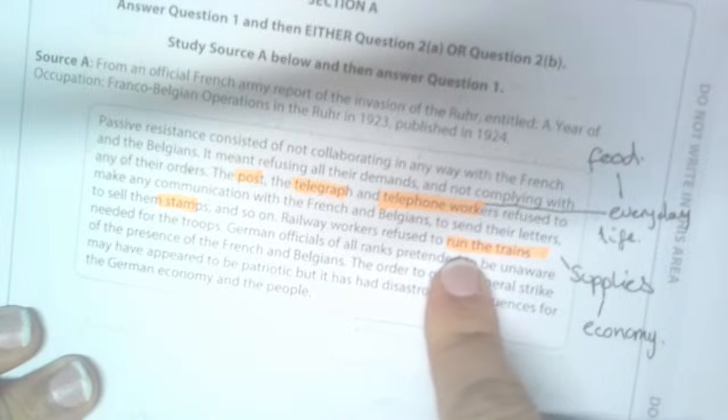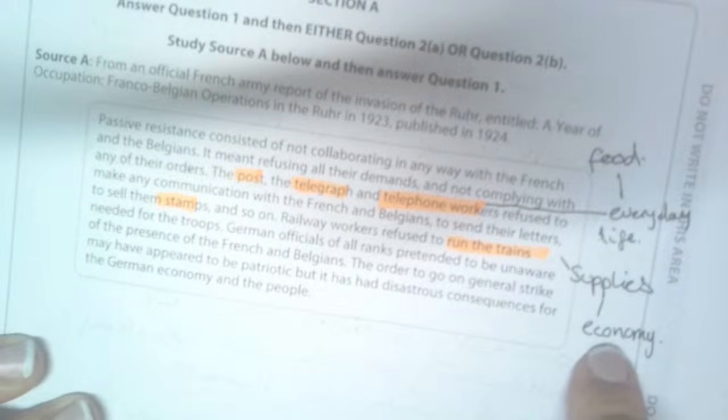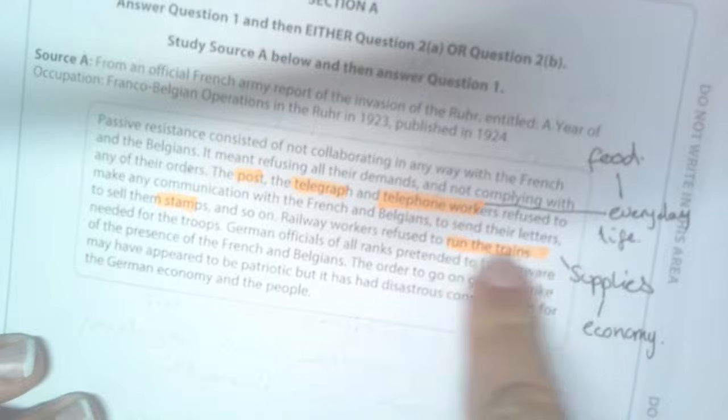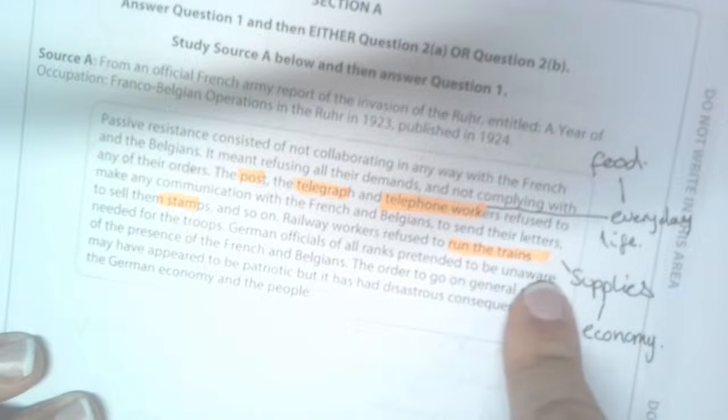So for example, it damaged the economy, and then you need to say why was that? Because the trains, it damaged the economy because the trains were not delivering goods. Detail of the source that tells you this: the workers refused to run the trains. That's it. Literally that. So you do that twice, 5 minutes, and then you move on.